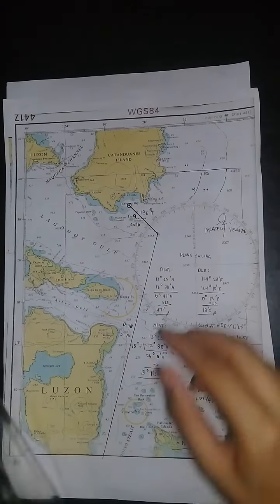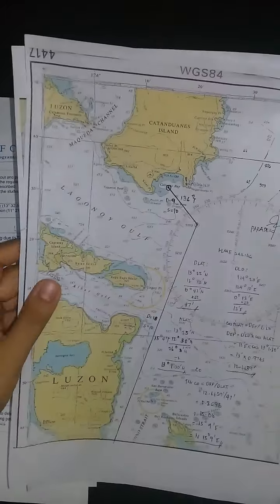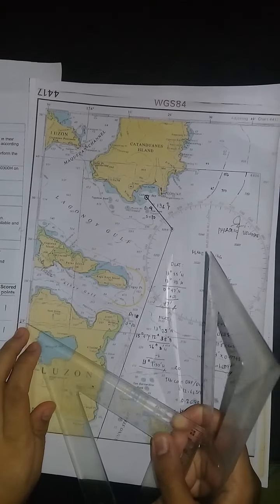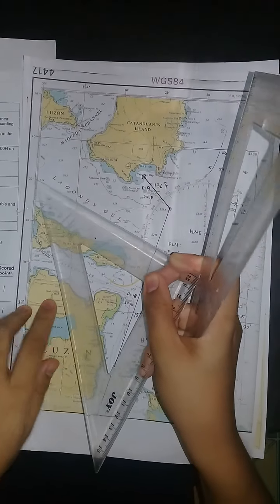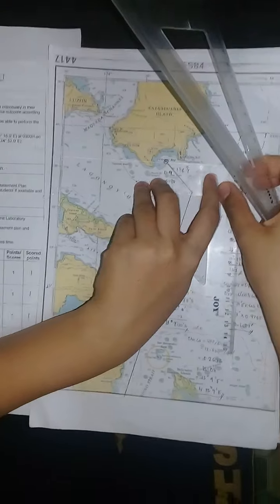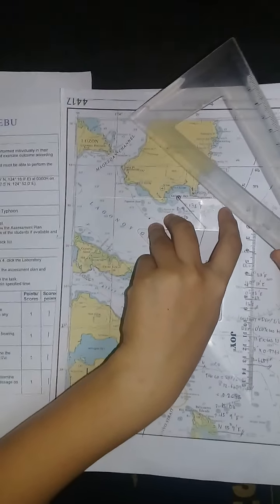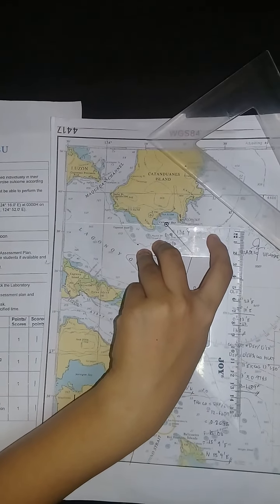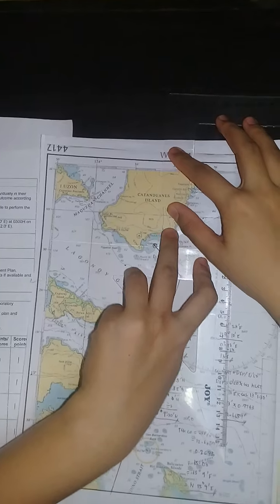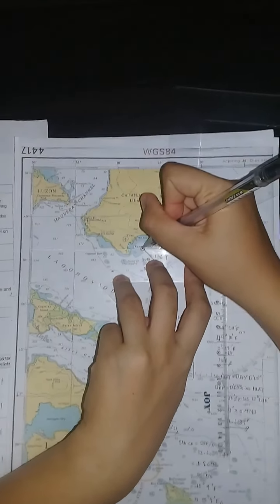Our waypoint 1 is 13 degrees 32.5 minutes north from Cabugao Bay, and our longitude is 124 degrees 16 minutes. So this is our waypoint 1.